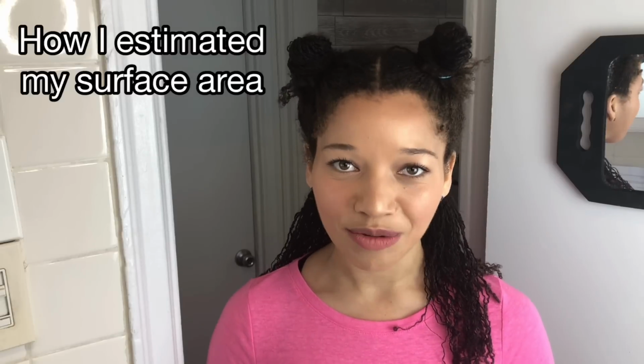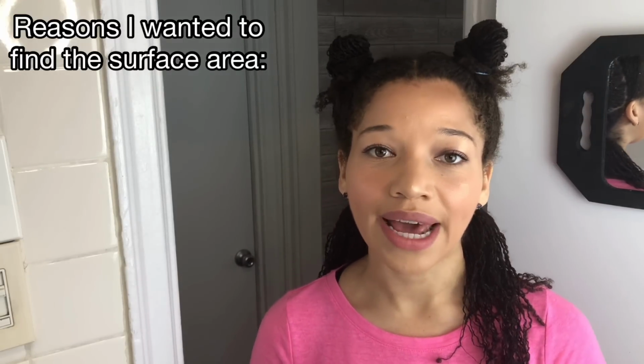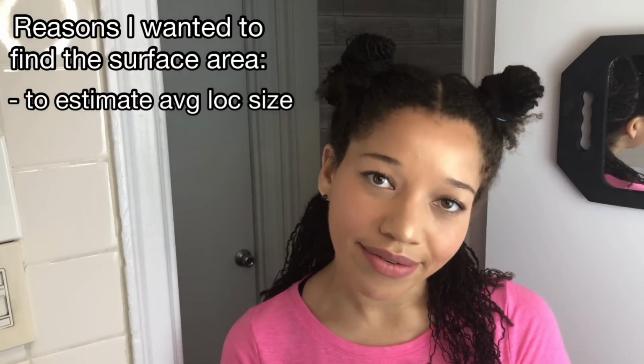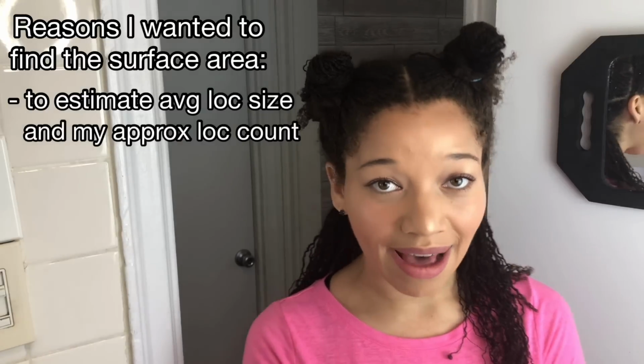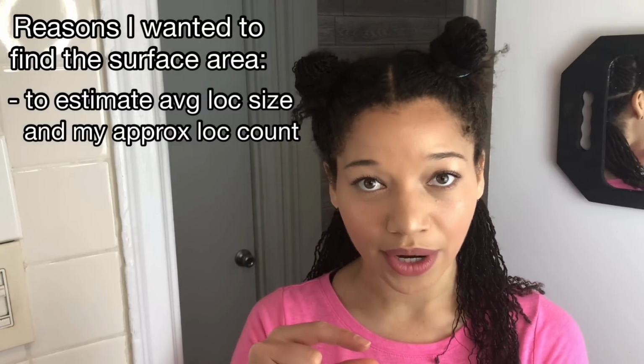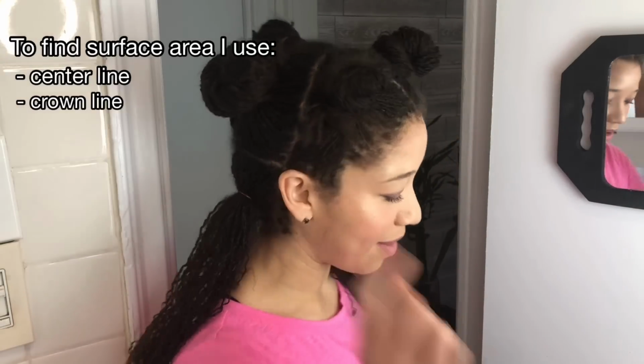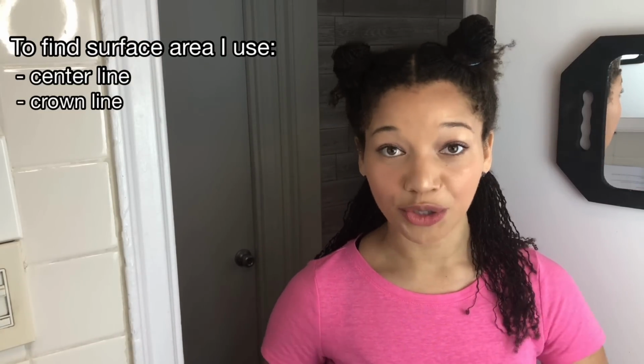So now that we have those 3 anchor lines that we established in part 1, I'm going to show you how I estimated the surface area of my head. So the reason that I want to estimate the surface area of my head is so that I can estimate the average size of my locks and my average lock count that results from a particular size parting. So to do this, I use the center line and my crown line. So first, let's measure my center line.